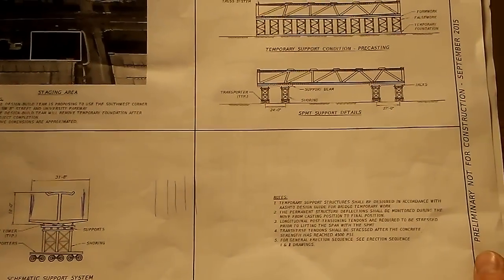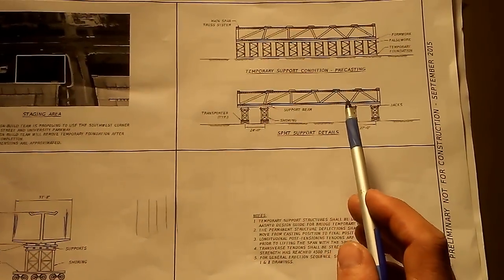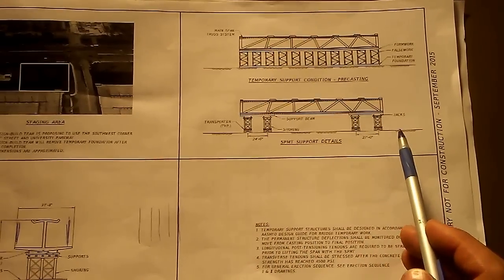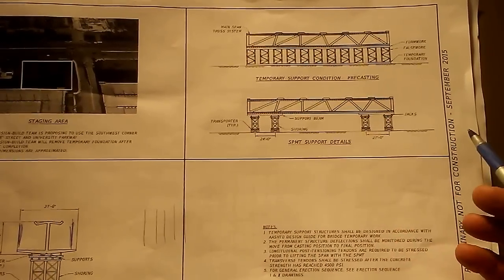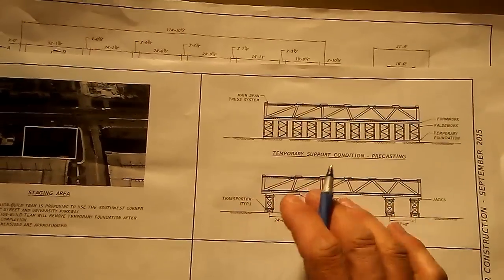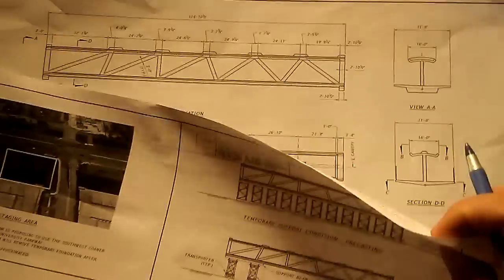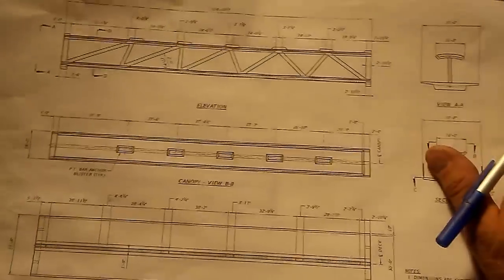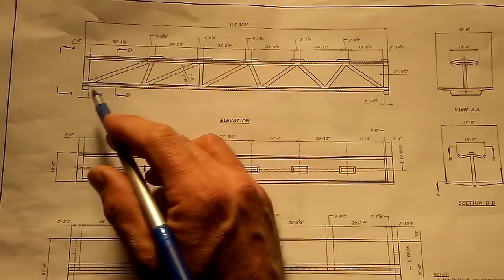The post-tensioning happens, the bridge is then put on the SPMTs and moved into its final position. Now in its final position, the bridge just has two supports at its ends, here and here.